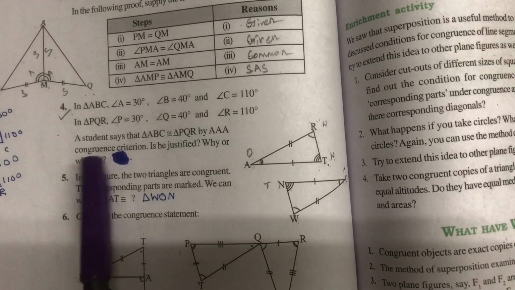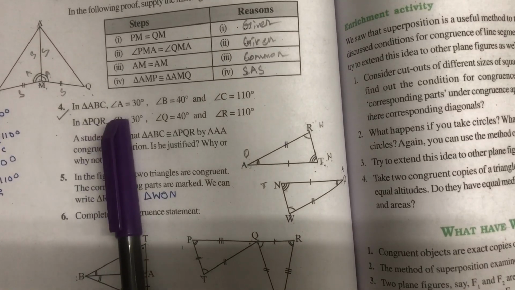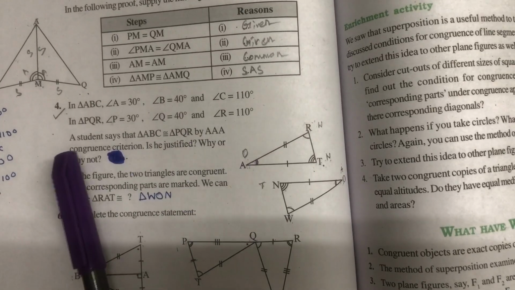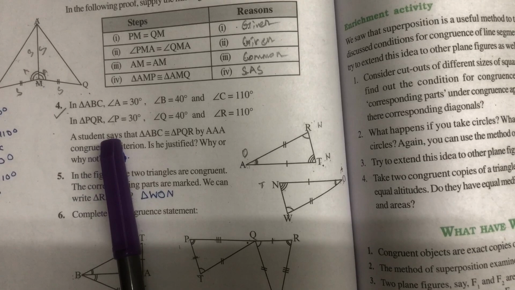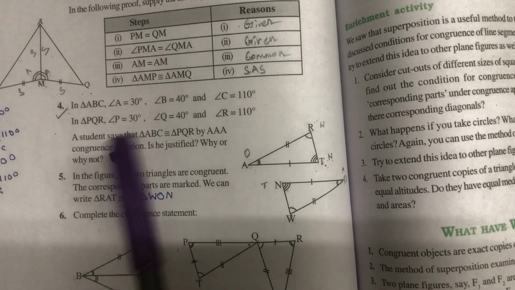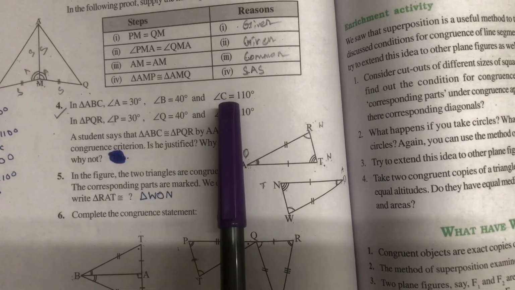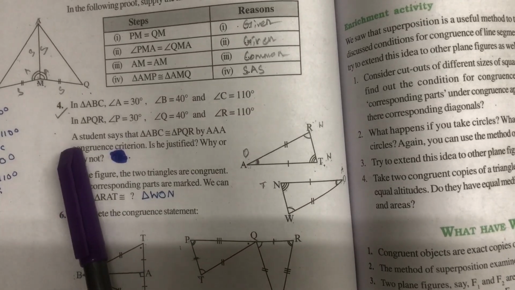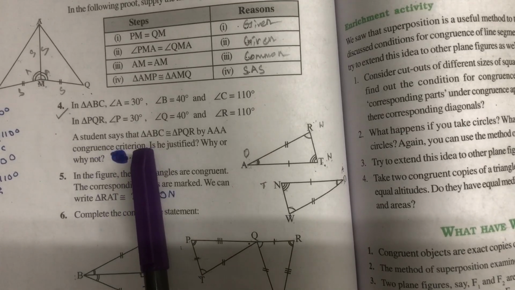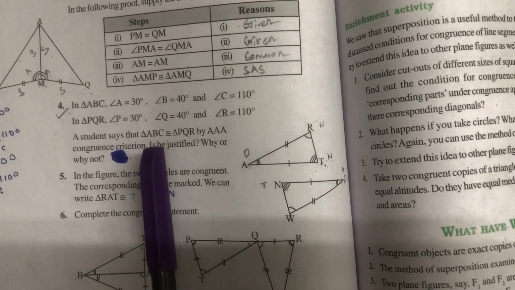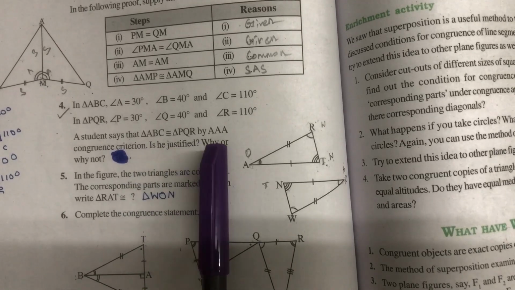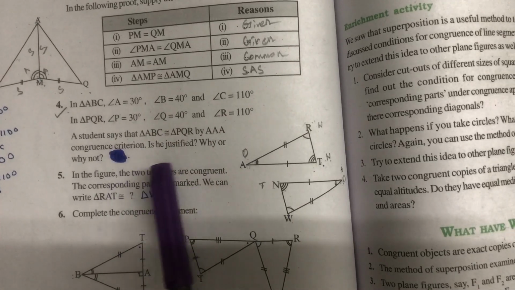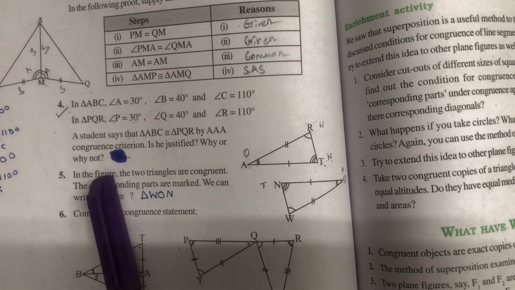Fourth question, in triangle ABC, angle A equal to 30 degree, B equal to 40 degree, C equal to 110 degree. In triangle PQR, angle P equal to 30 degree, Q is equal to same degree like ABC. Okay, 30, 40, 110 degree each. As student says, the triangle ABC is congruent to triangle PQR by AAA congruence criterion. That means angle, equal angle congruence. Is he justified? Why or why not?